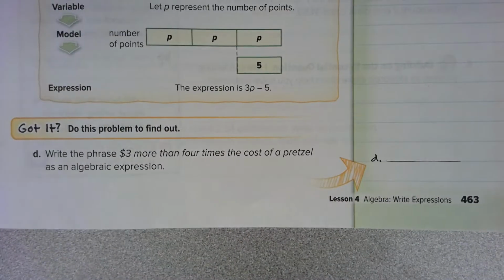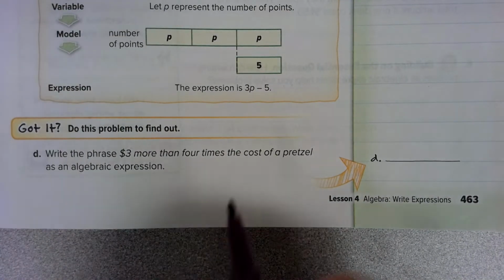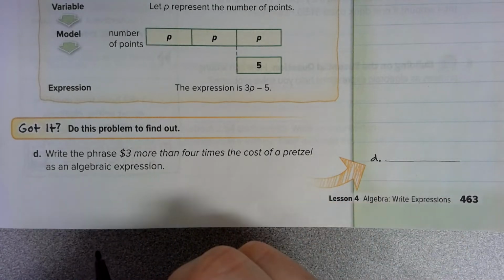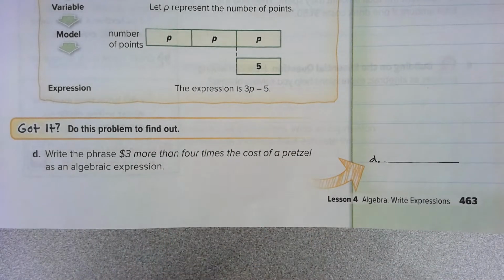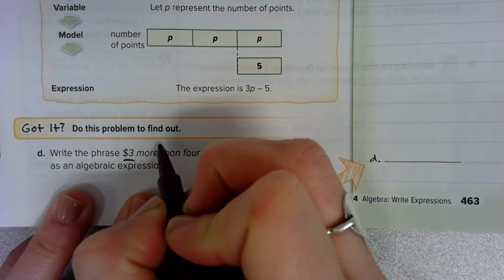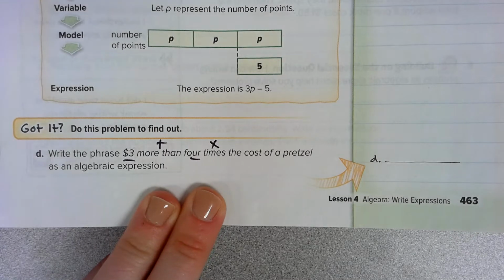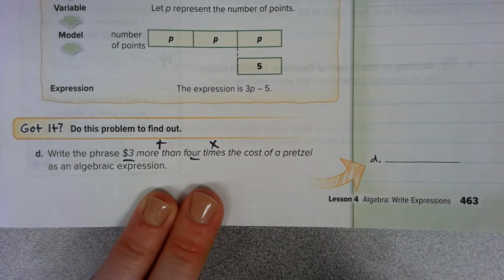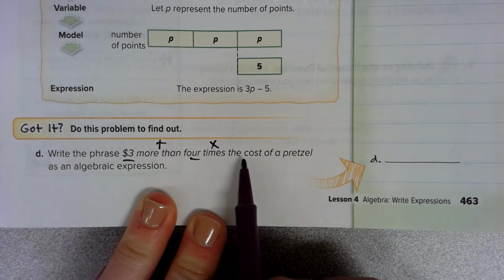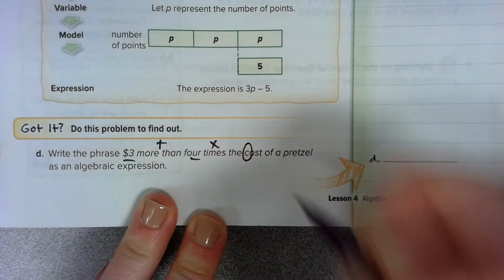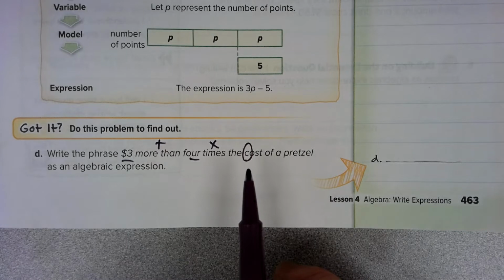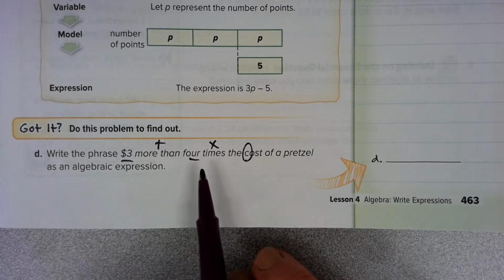All right, let's go down to the bottom. Got it, problem D, the same page, 463. Write the phrase $3 more than 4 times the cost of a pretzel. Here we have 2 operations going on. We have our $3, more than is plus, but then 4 times is multiply, the cost of a pretzel. I'm going to use C as my label, or my variable, so we're working with cost, not pretzel, with cost. So order of operations tells me that when I'm solving this, I'm going to follow a certain pattern.